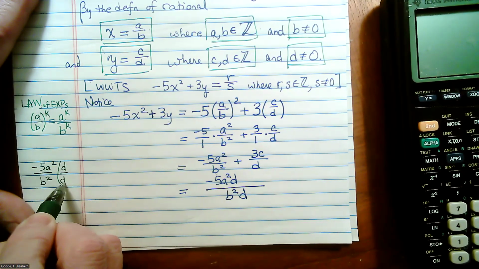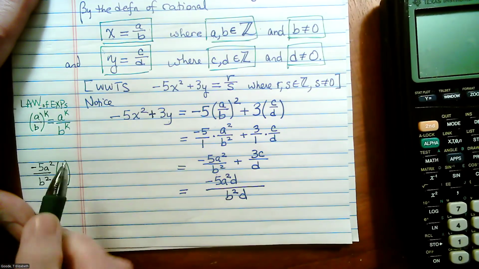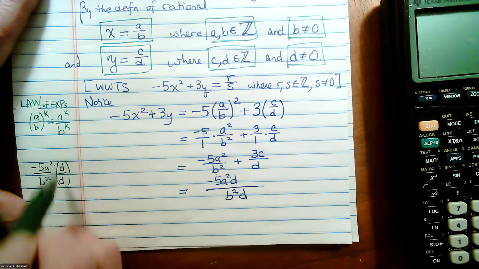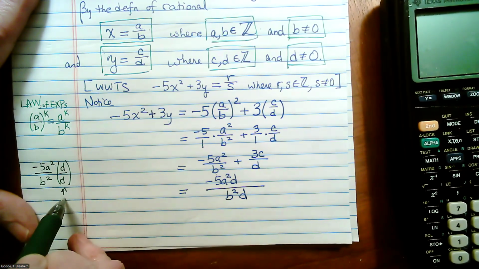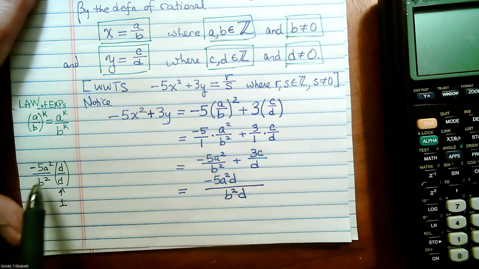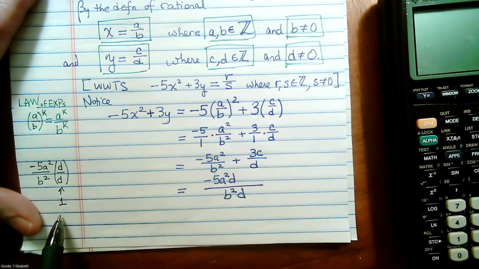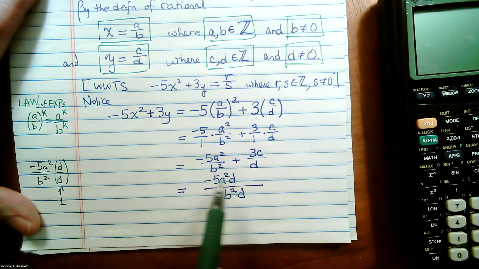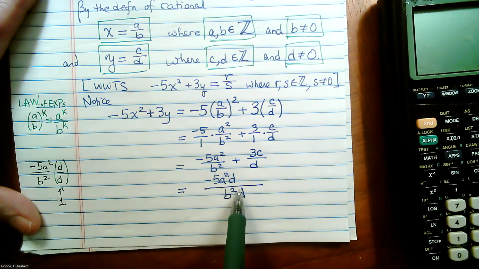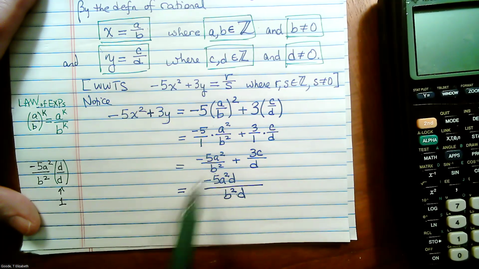We multiplied it by d over d. This is just 1. It's perfectly legal to multiply something by 1. It doesn't change it, it just changes the way it looks. If we looked at this right now, we could cancel these d's and get that back. Does that make sense?